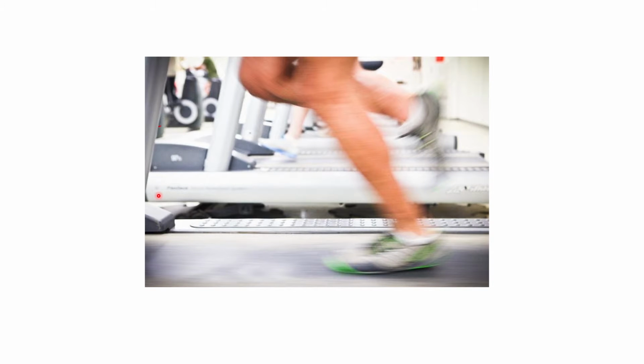Here I have an example of a reversible reaction. If you are running on a treadmill, you are in constant motion, however you are not moving forward or backward. As fast as you can run forward, the treadmill is moving you backward. In other words, we can say that you are in equilibrium with the treadmill. This example will help you understand the next topic, which is chemical equilibrium.